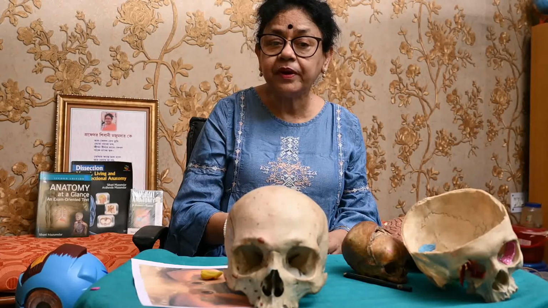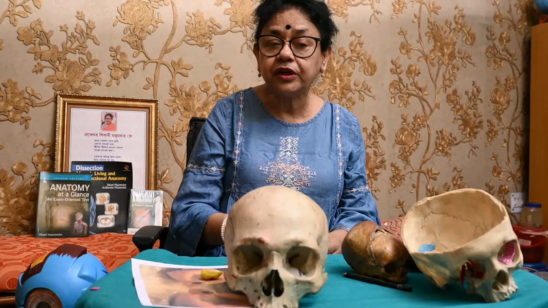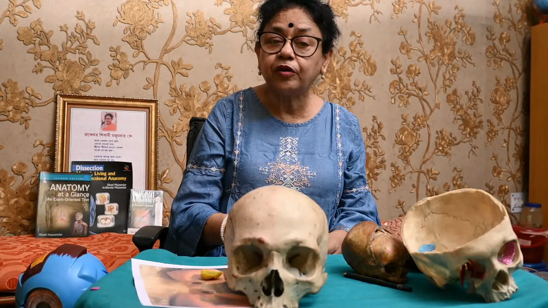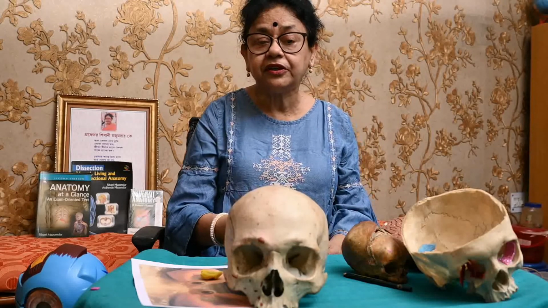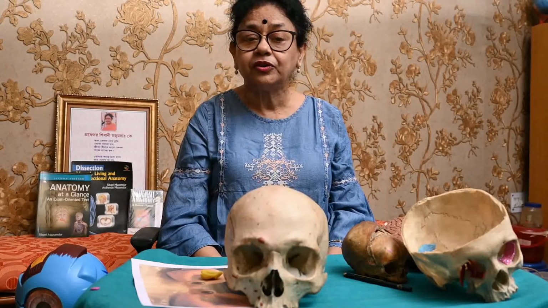And astigmatism is actually when the curvature of the cornea varies. That's why there is a difference in the power. So I think all of you can appreciate this. Thank you everyone.